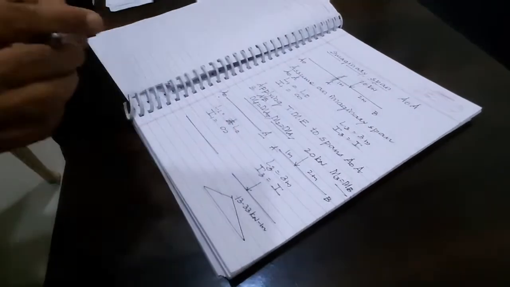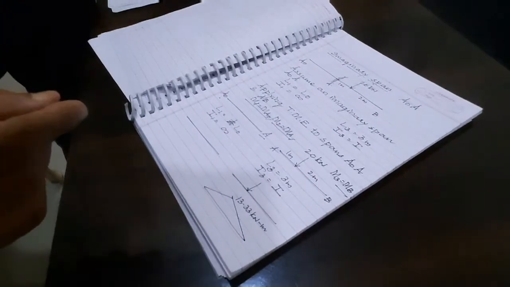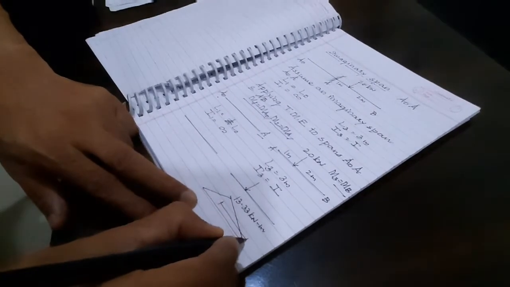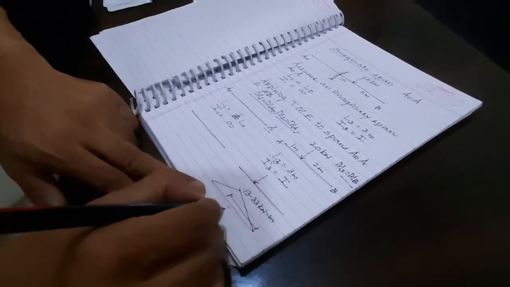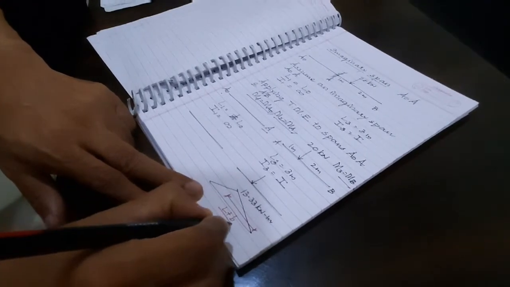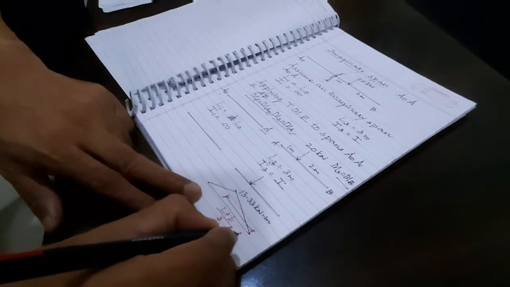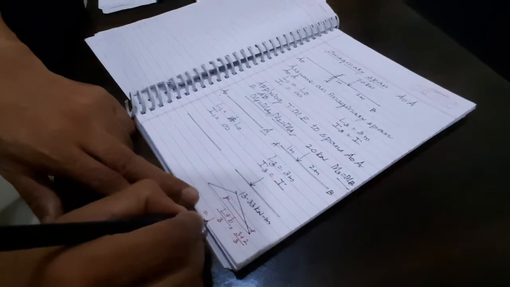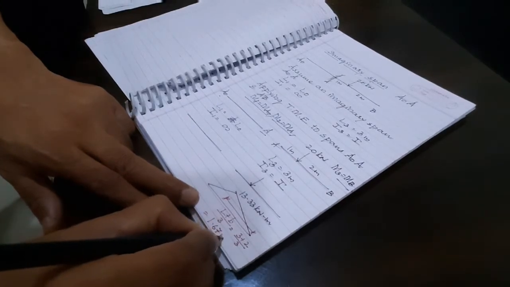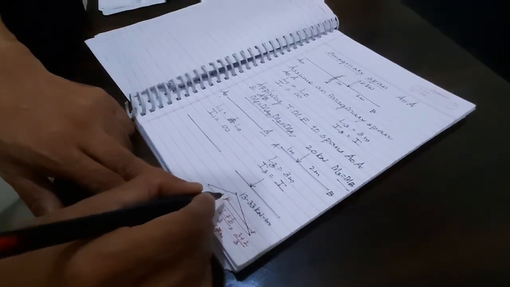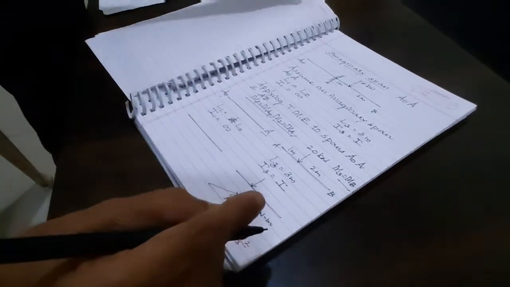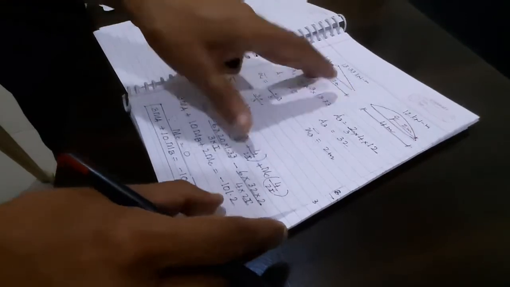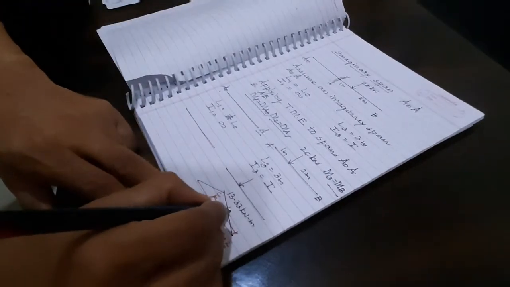Now my friends, can I determine the distance of the centroid from the left hand support? Yes, the distance of the centroid from the left hand support is (L plus B) divided by 3. So L is 3, B is 2, divided by 3. So 5 divided by 3, that is equal to 1.67 meters. Naturally, if from the left hand side the distance of the centroid is 1.33 meter, from the right hand support it is 1.67 meters.